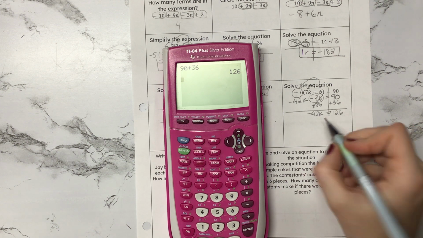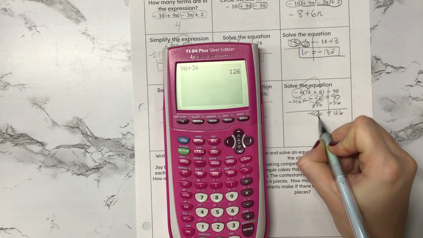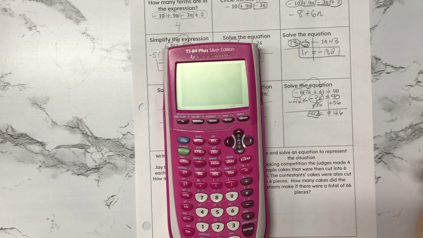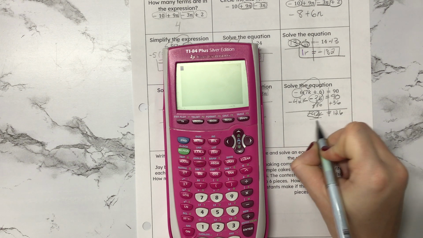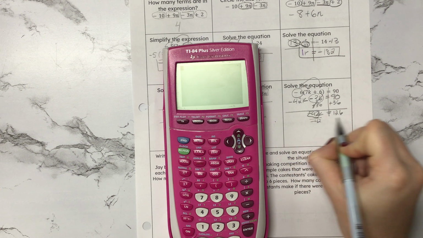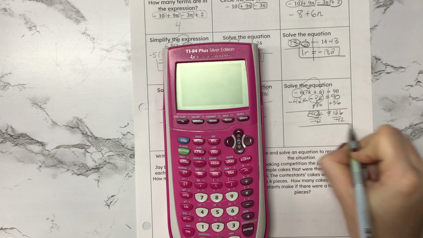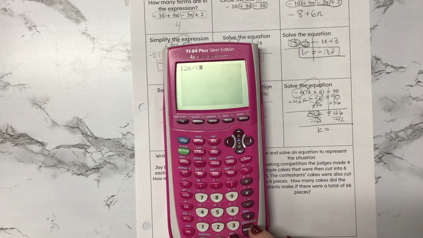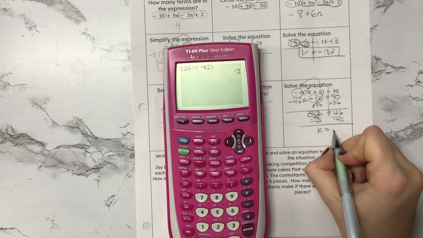All right, so I undid the constant. Now I need to undo the coefficient, which is negative 42. Negative 42k means negative 42 times k. The opposite of multiplying is dividing. So I'm going to divide by negative 42. You have that k equals negative 3.